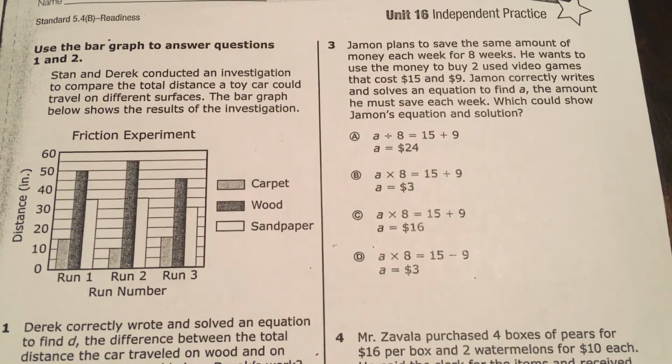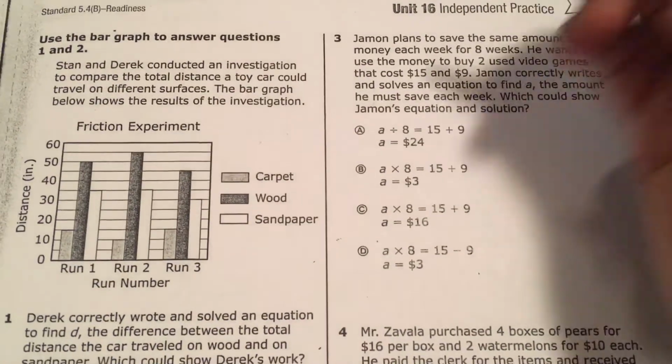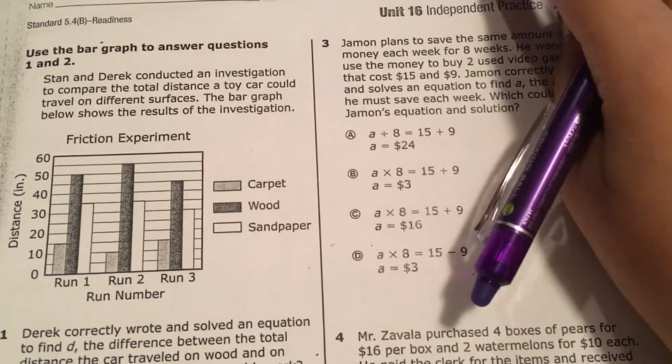Hey guys, today we're going to be going over 5.4b, and please remember to write everything that I'm writing down, okay? So let's start with number 1.